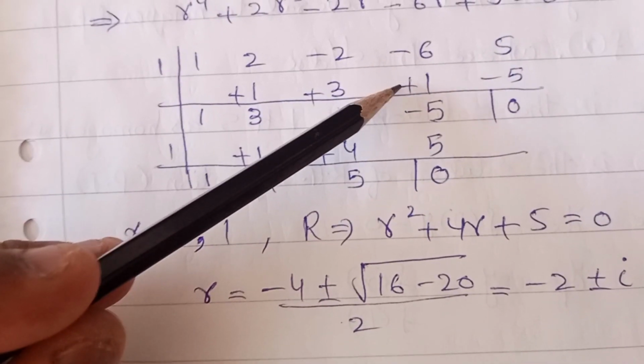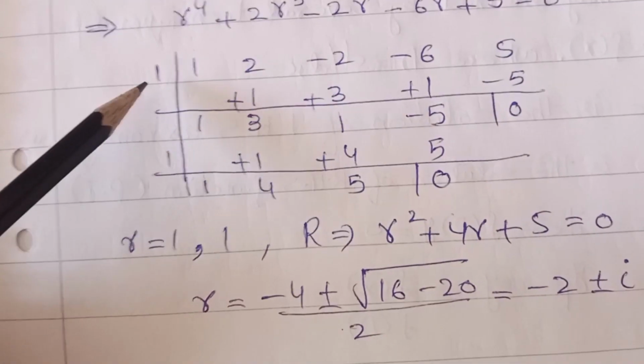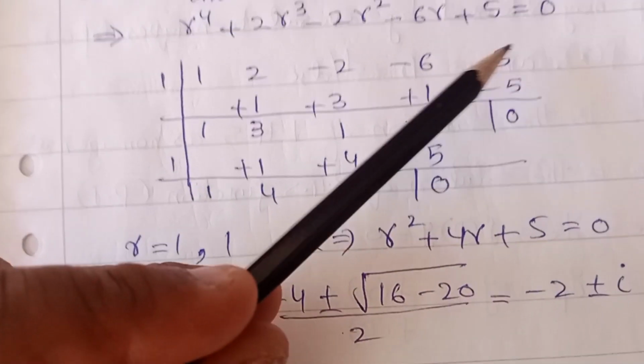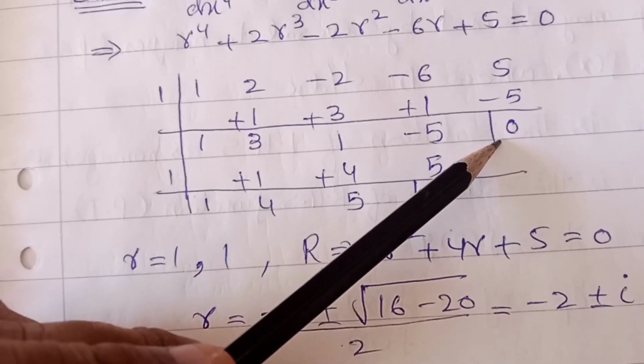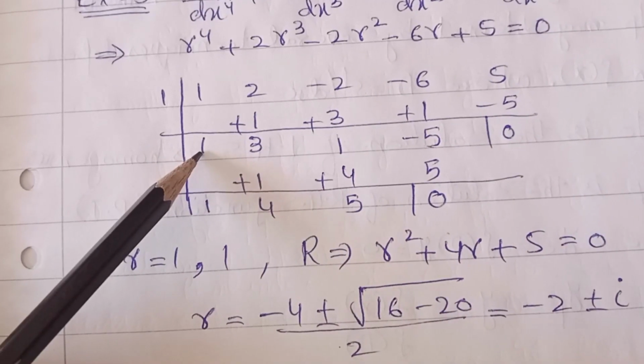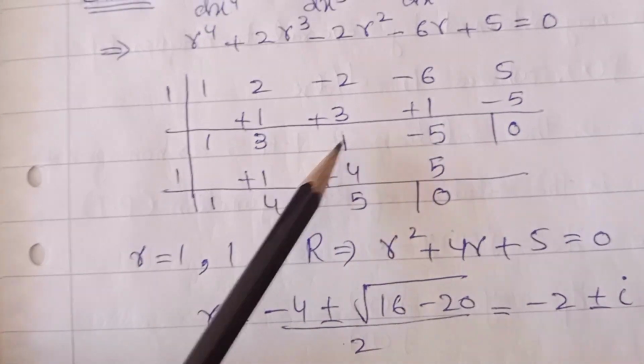Now minus 6 plus 1 is minus 5. Minus 5 multiplied by 1 is minus 5. So minus 5 plus 5 is equal to 0. So the remaining terms are of third degree, with coefficients 1, 3, 1, minus 5.